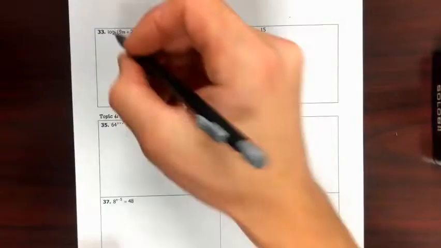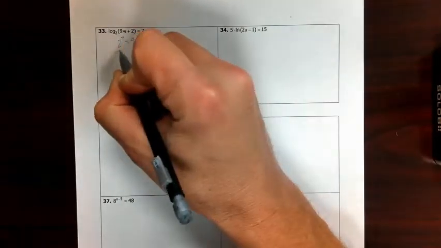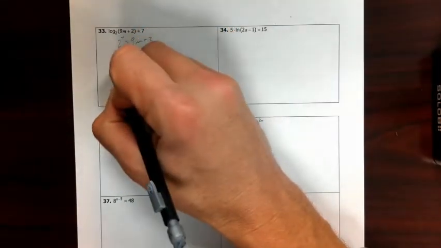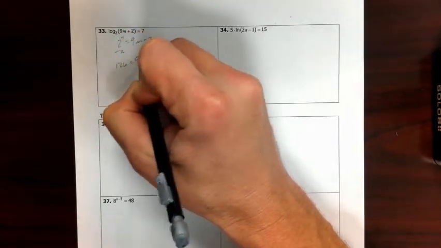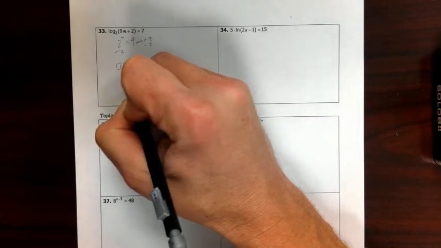Alright, number 33, I've got 2 raised to the 7th equals 9m plus 2. Subtract 2, so I get 128 minus 2 is 126 equals 9m. Divide by 9, we get m is equal to 14.